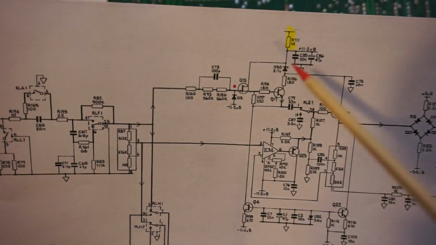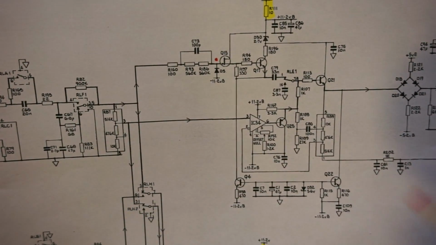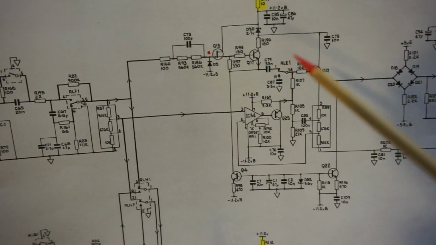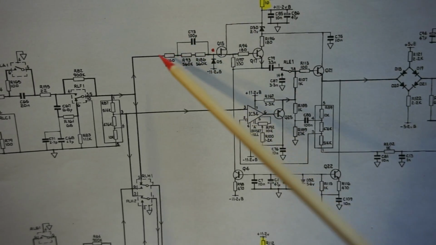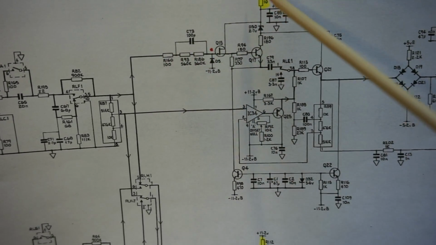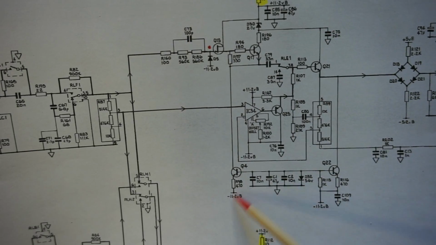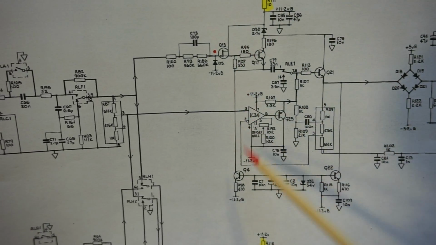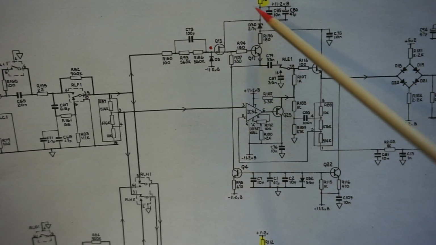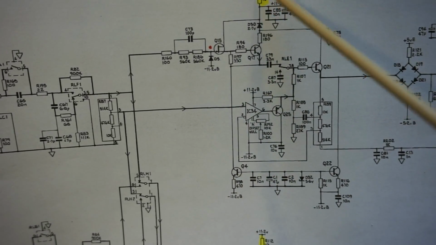So now, the reason that this resistor was originally burnt obviously was that something was shorted here. So I went ahead and started painstakingly measuring every single component between the positive rail and the negative rail, trying to figure out what could possibly cause this circuit to draw excessive current.